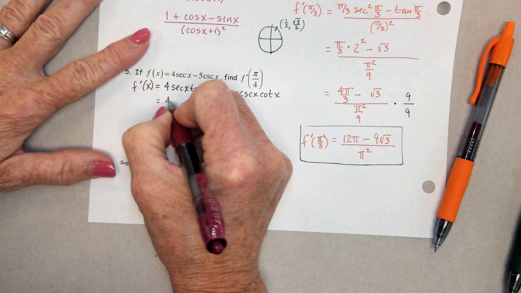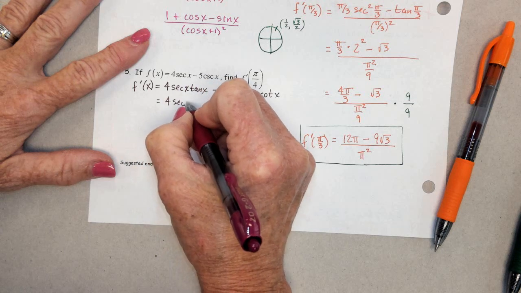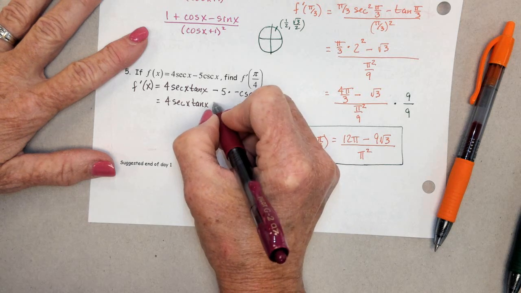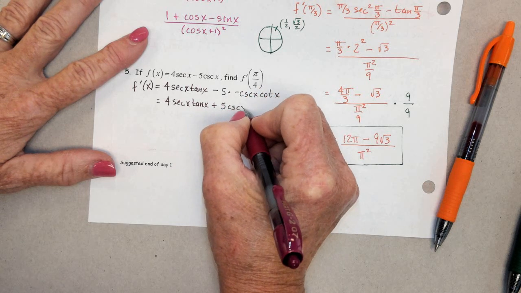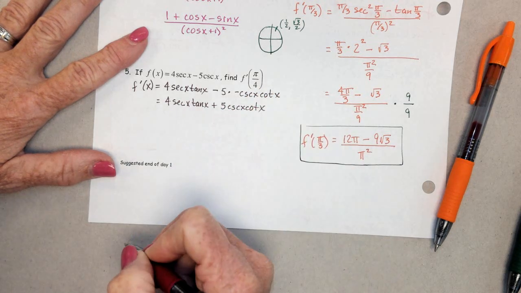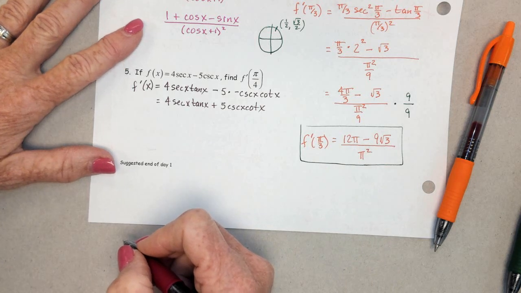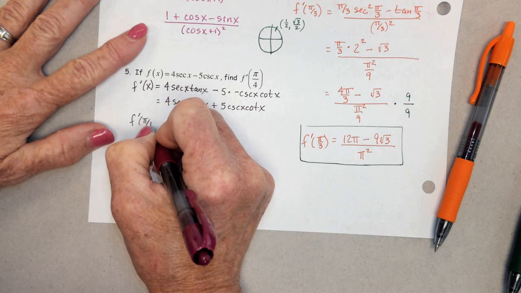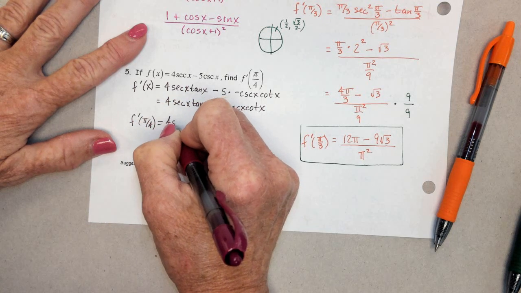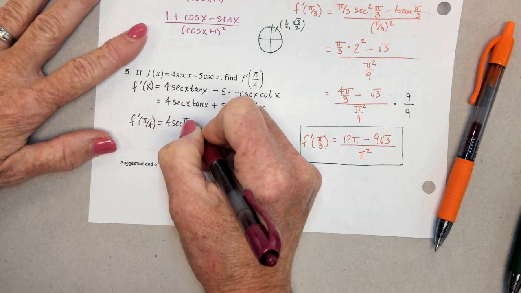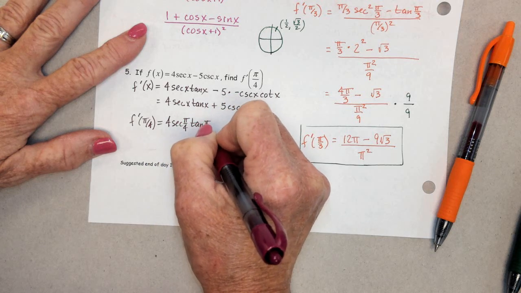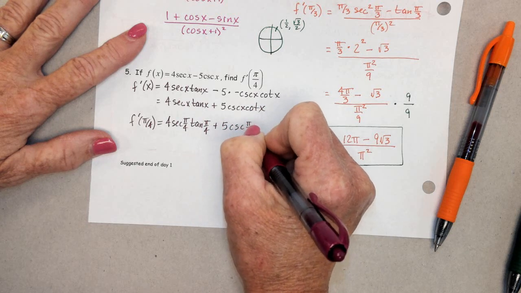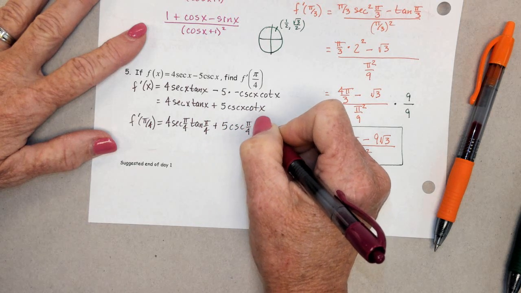And cleaning this up a bit, we'll just make this minus 5 times that negative, a positive 5 cosecant x, cotangent x. And now we're going to evaluate it at pi over 4. It is worth your time to write this out where you physically see that you've put in the pi over 4.